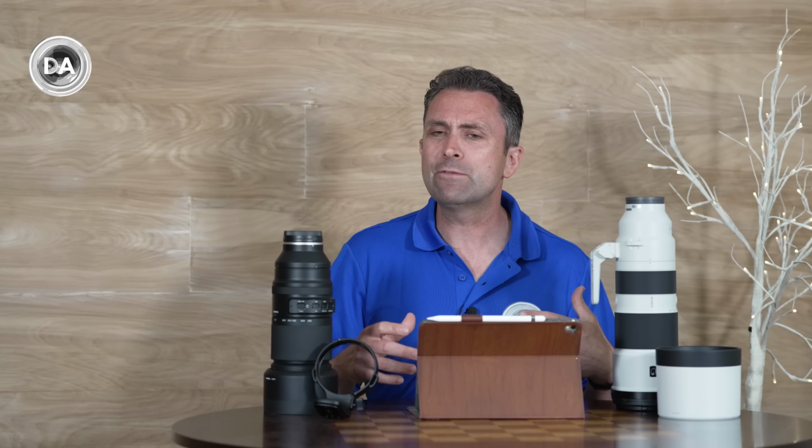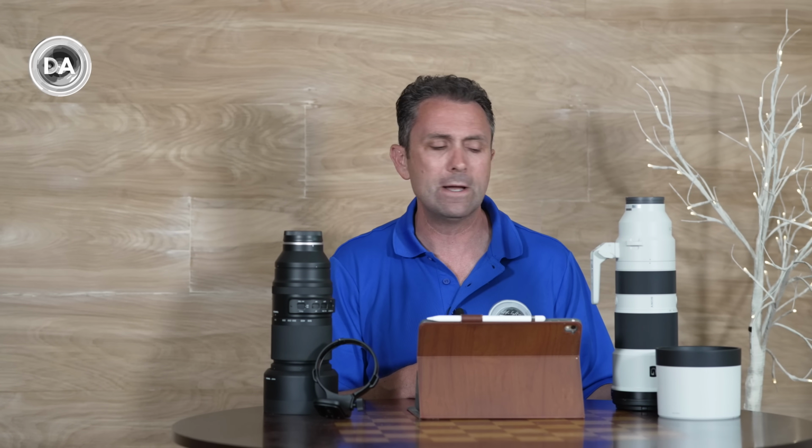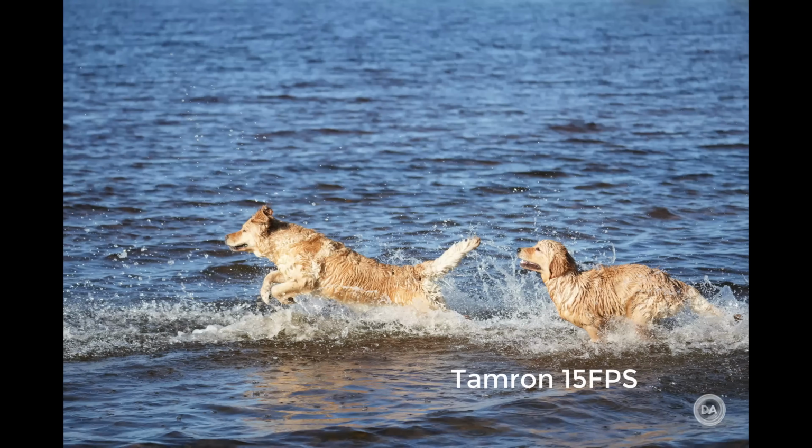And finally, if you use one of Sony's action cameras, be it the A9 series or the Alpha 1, there is a big reason why you might want to consider the Sony rather than the Tamron. It's another artificial Sony limitation, but at this point, Sony is capping off third-party burst rate on its sports bodies at 15 frames per second.